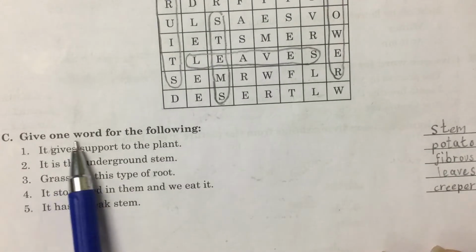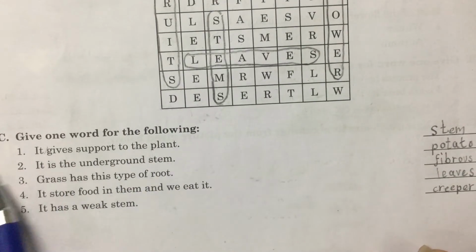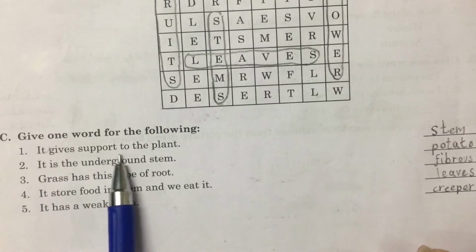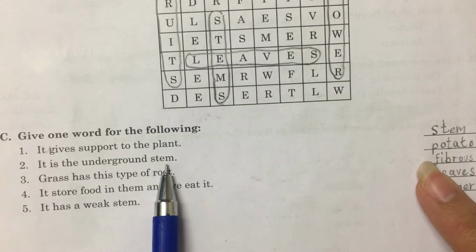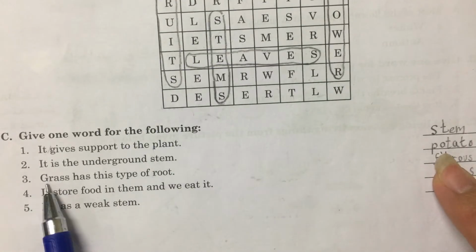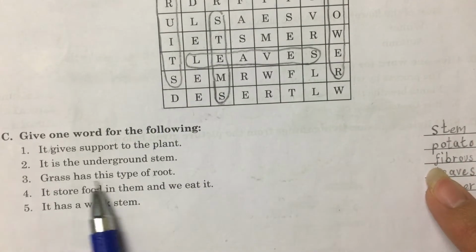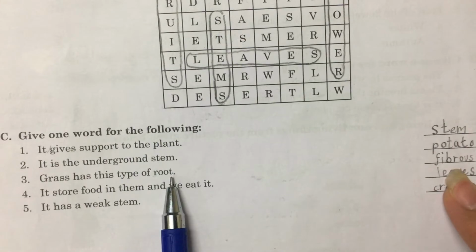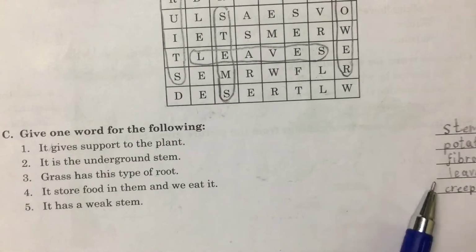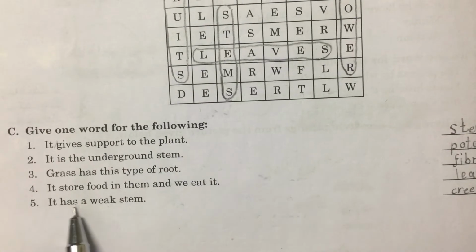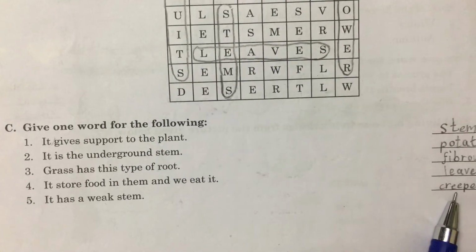Now just give one word for the following. Number 1, it gives support to the plant, stem. Number 2, it is the underground stem, potato. Number 3, grass has this type of root, fibrous root. Number 4, it stores food in them and we eat it, leaves. Number 5, it has a weak stem, is a creeper.